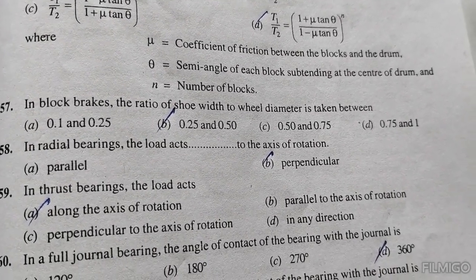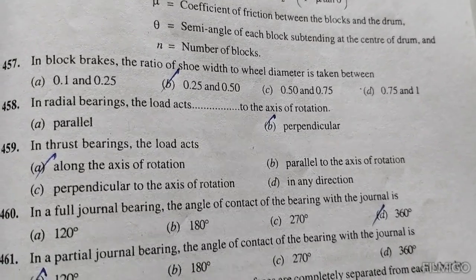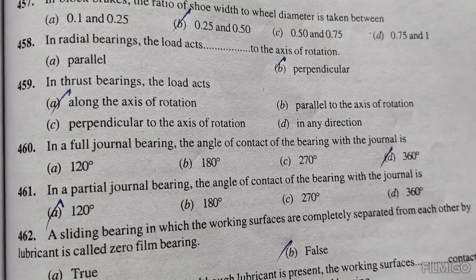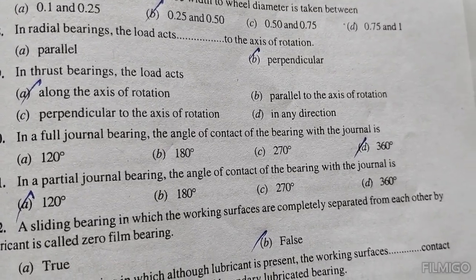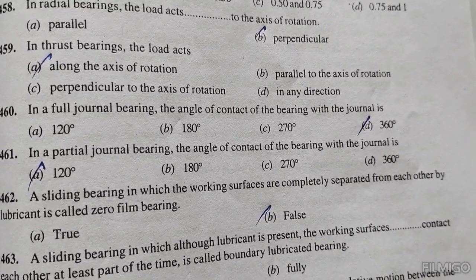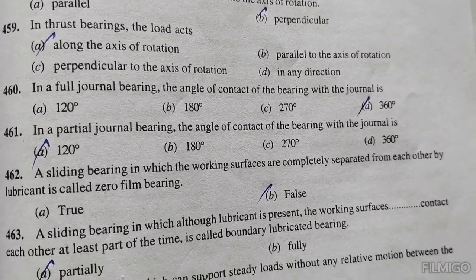In radial bearings, the load acts perpendicular to the axis of rotation. In thrust bearings, the load acts along the axis of rotation. In a full journal bearing, the angle of contact of the bearing with the journal is 360 degrees. In a partial journal bearing, the angle of contact of the bearing with the journal is 120 degrees.